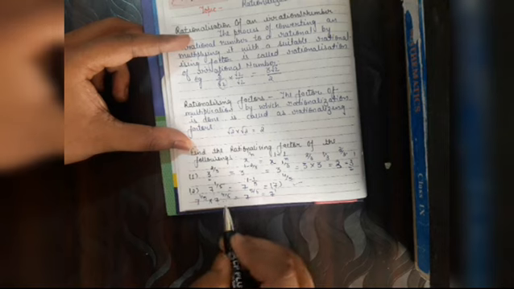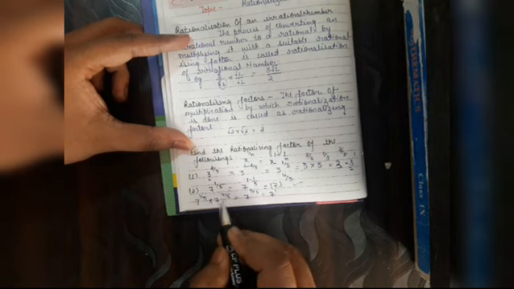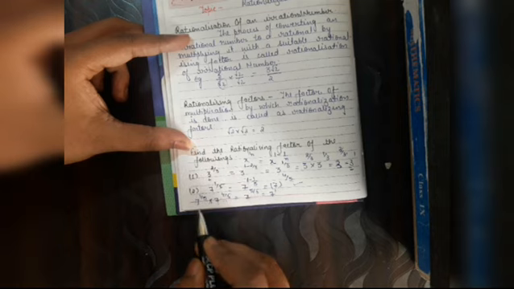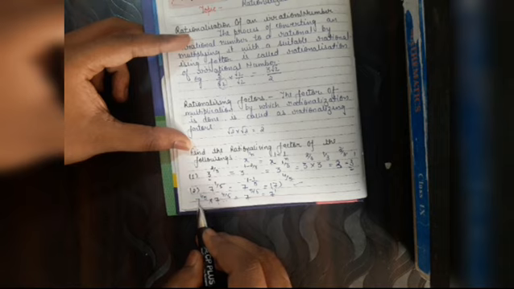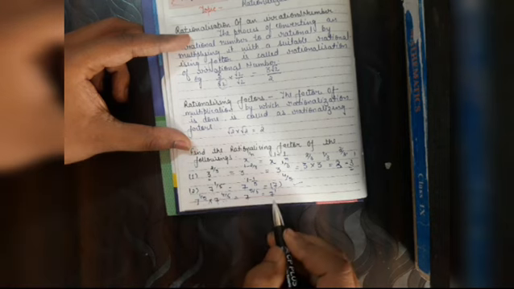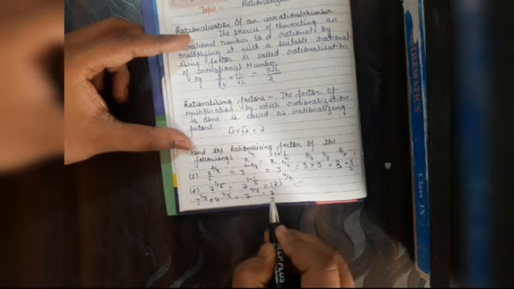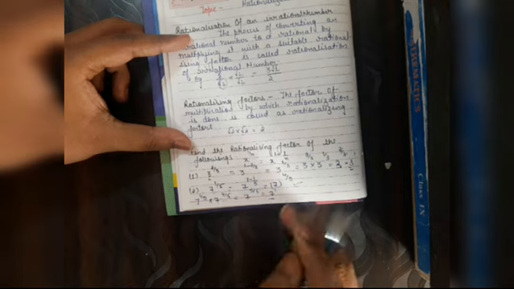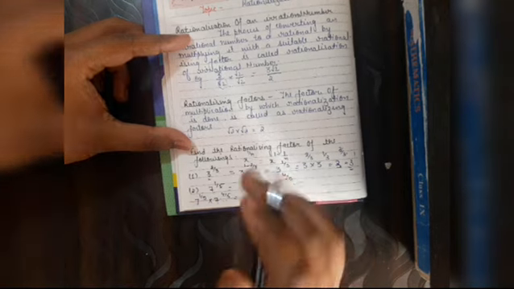So both are called the rationalizing factor. If you have 7 raised to the power 4 upon 5, then 7 raised to the power 1 upon 5 is your rationalizing factor. After multiplying, you will get the rational number. So overall, this process is called rationalization.